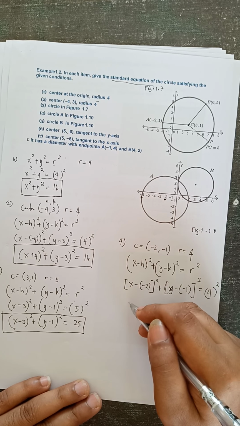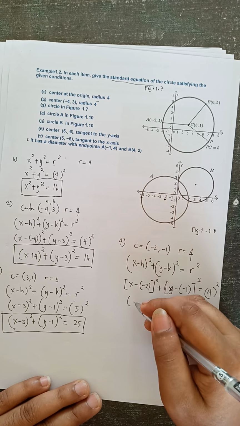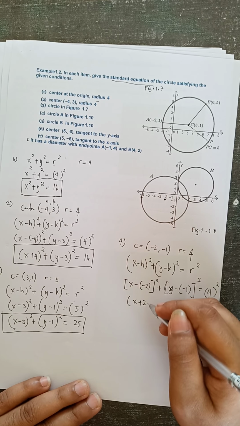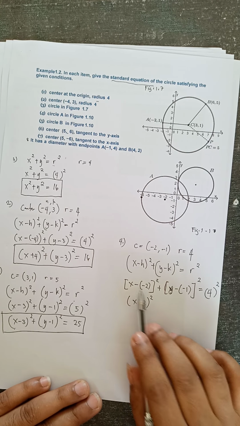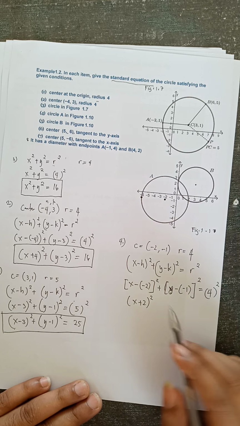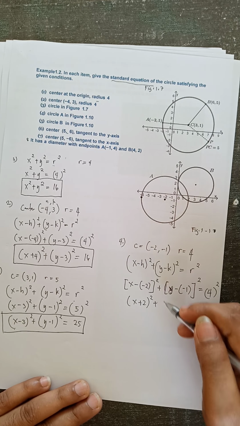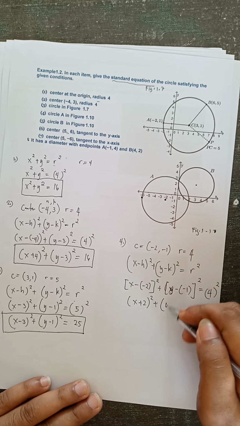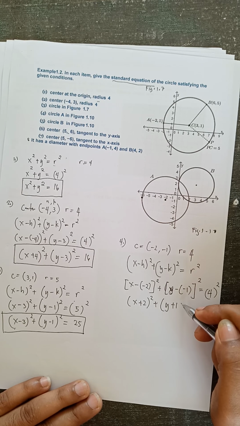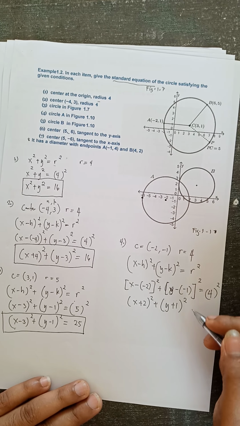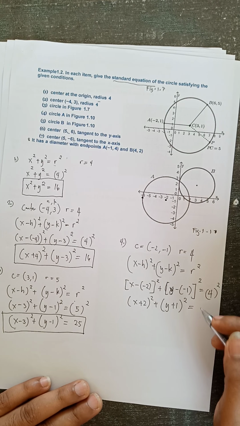Simplify. We have x plus 2 squared, negative times -2, that is +2 squared, plus y plus 1 squared, that is equal to 16.